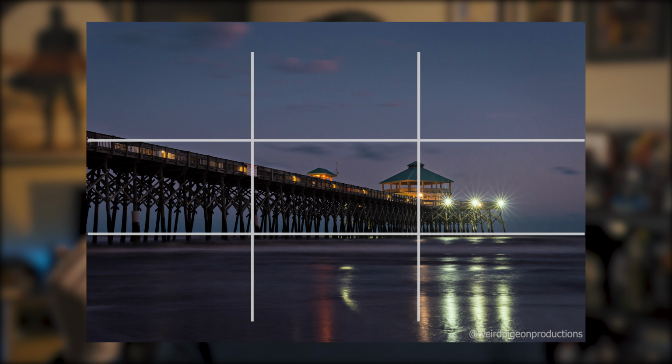Now, what if you don't have a well-defined subject in your shot? What if you have maybe just an open landscape? Well, what you do then is you would actually take the horizon line and put that on one of the lines that go across the diagram horizontally. You basically want to line up things in your shot with the lines and the intersecting points of the diagram. That's pretty much how you use it.